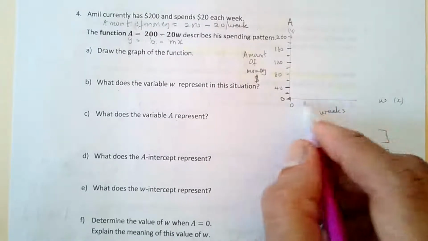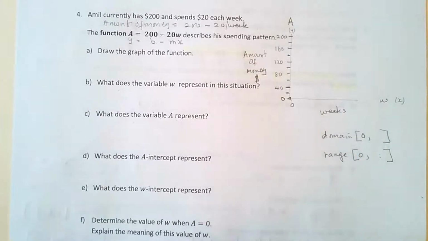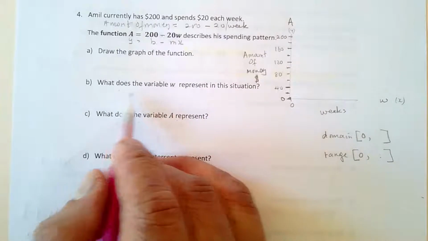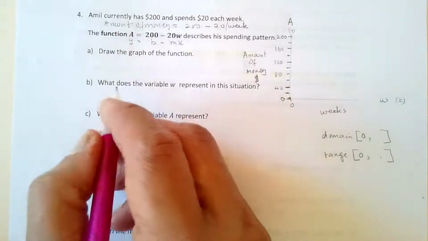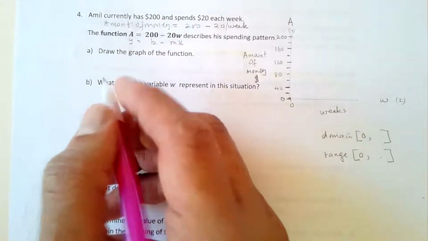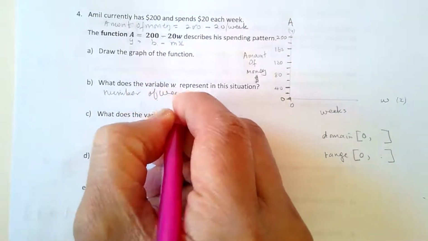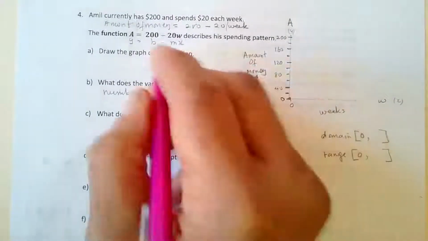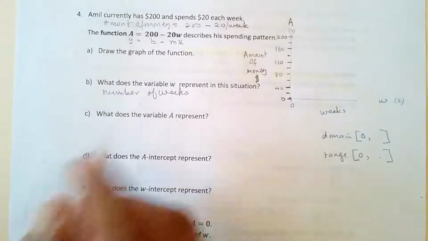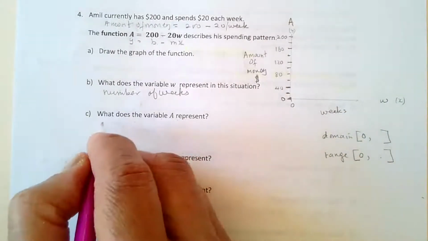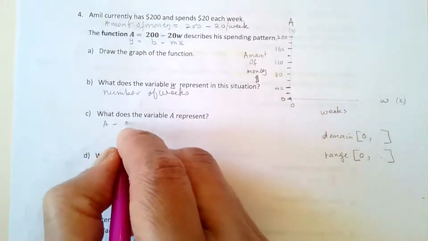Now, I wouldn't know where this is right now. So what I will do, I will use my graphing calculator to figure that out, or Desmos. But let's go ahead and complete some of this. What does the variable W represent? They represent weeks, right? Because that's what we're talking about. Represent the number of weeks. So he's spending money, but we don't know how long it will take for him. Right, so what does the variable A represent? The amount of money. So A, amount of money.